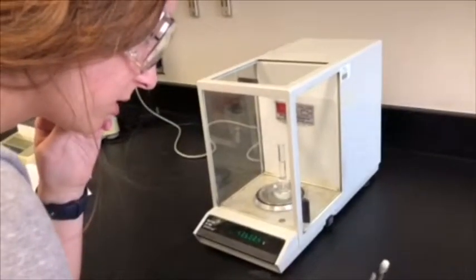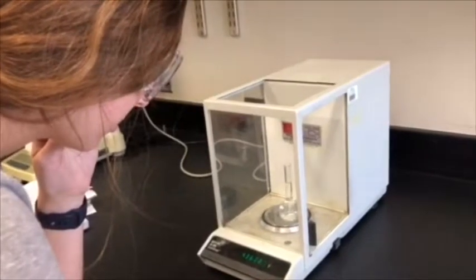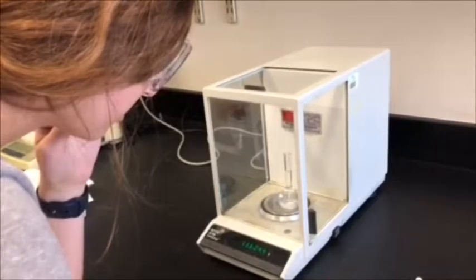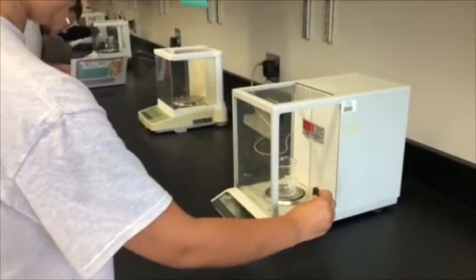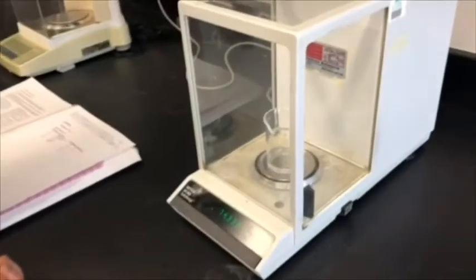To find the mass of a liquid, you must weigh it. However, you can't just measure a liquid outside of a vessel. It would be too messy. As a result, we must first find the mass of an empty beaker. This way, when we find the mass of the liquid in the beaker, we can account for the weight of the beaker and find the mass of just the liquid.